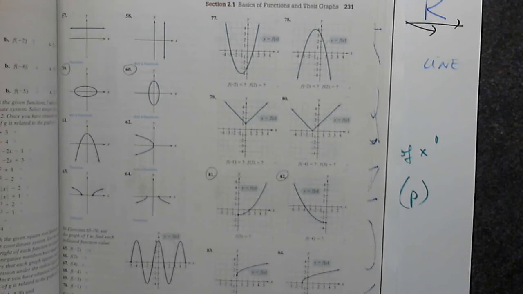It crosses the graph here, and I will approximate, which is not easy, but I will approximate and say 1.8. I'm fine with 1.8. What about f of -3? I draw a vertical line at -3. It crosses the graph. -1.2. Very good.